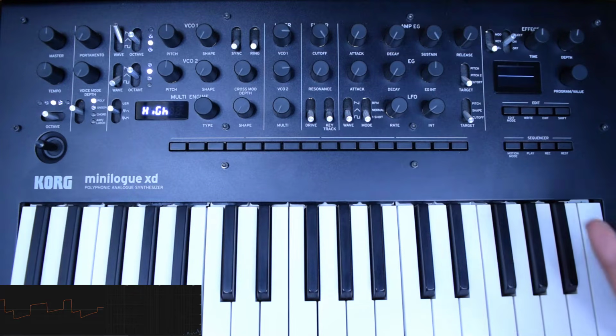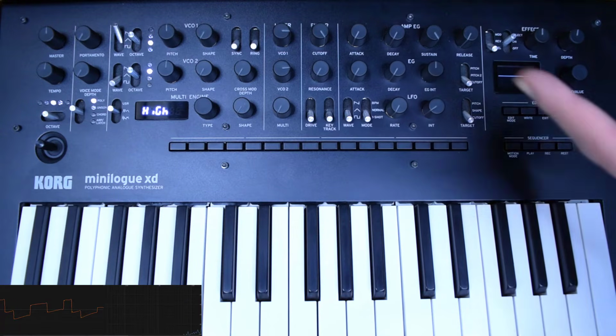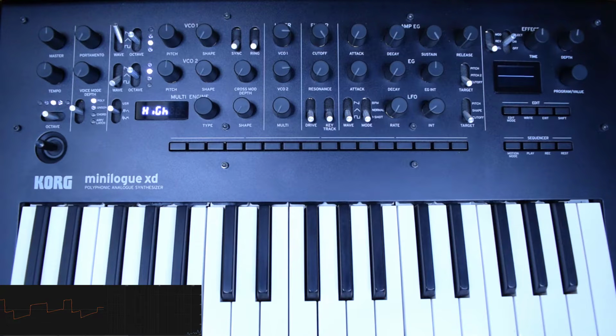Now, then you have the ring modulation option. And if you want a more technical explanation on how this works, you can go to the web. You can find a million places where they can explain how ring modulation works. But this one works pretty much the same way as sync. Now, it's a little bit different, of course, but the VCO will be the one doing the ring modulation to the number 2.